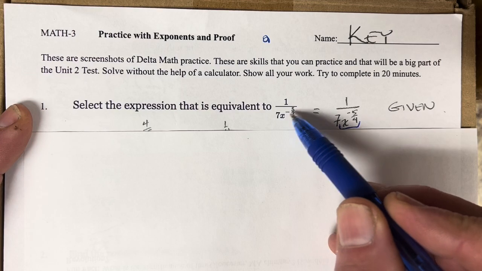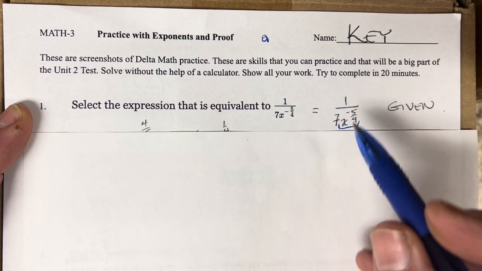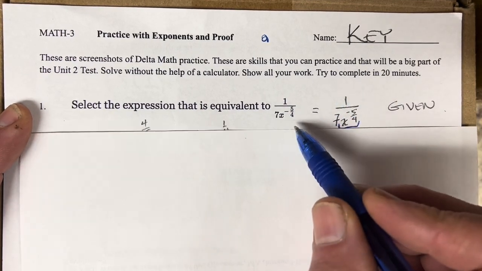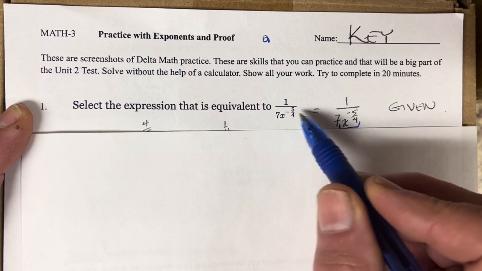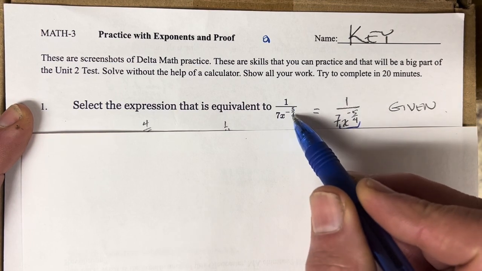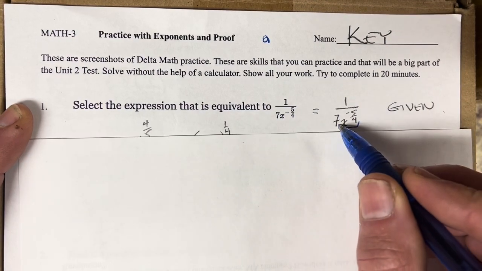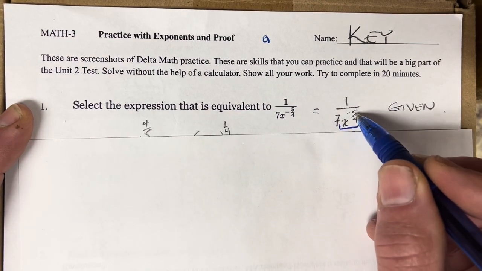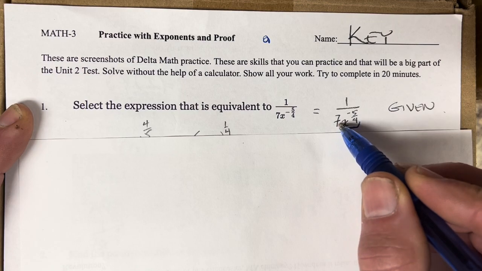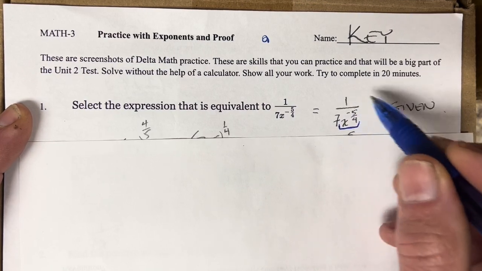times x to the minus 5/4 power. Okay, there's some things to untangle here. I would say start with that negative exponent and move it up above. That exponent applies only to the x. It's PEMDAS that's grouping these by doing exponents first and then the multiplication, so do not move the 7 up.